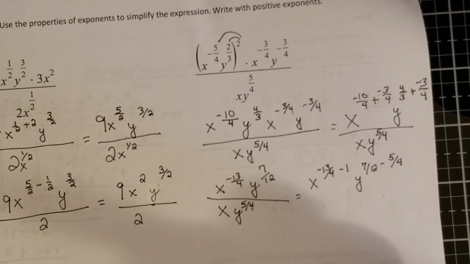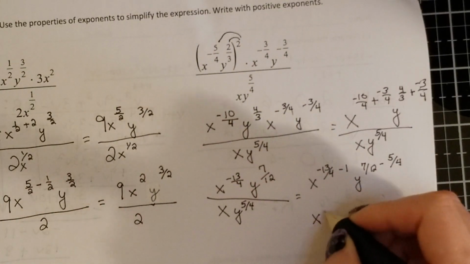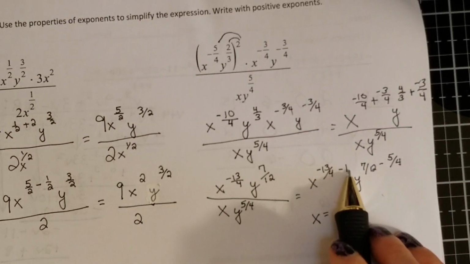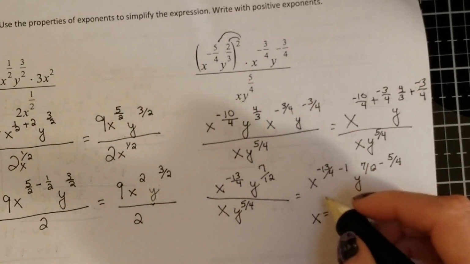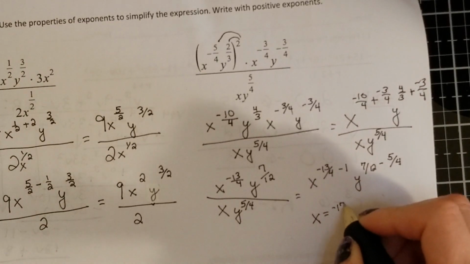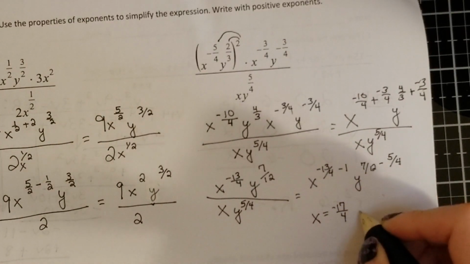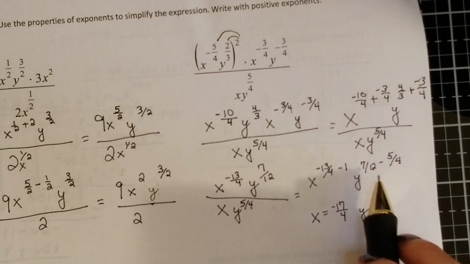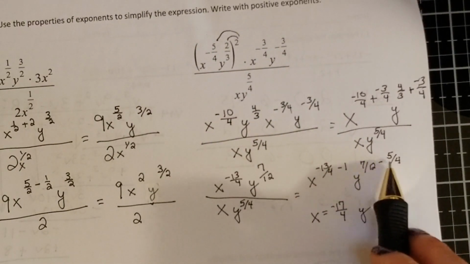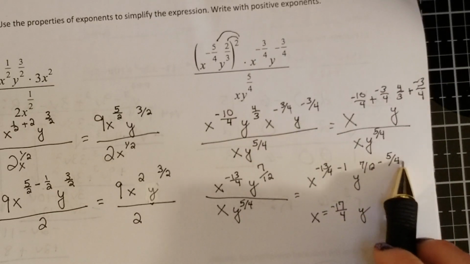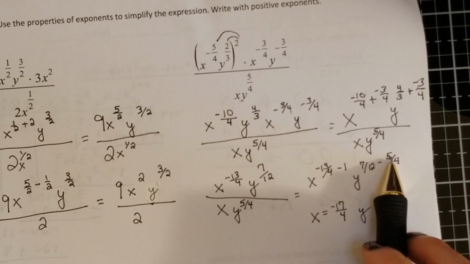So our x, this would be a 4 over 4. So negative 13 minus 4 would be a negative 17 over 4. And on the y's, we would have to get common denominators, so that would be 12. You would need to multiply this by 3, so that would be a negative 15.